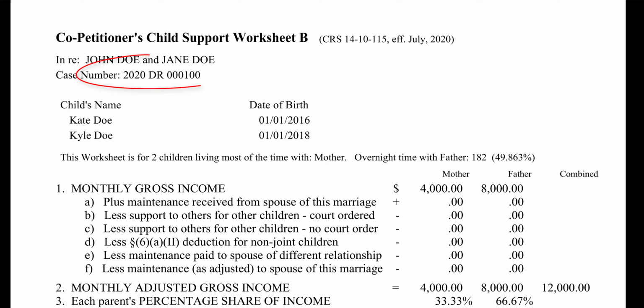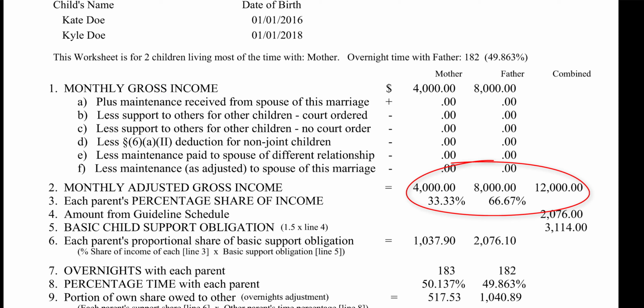Here we have the parents, John and Jane Doe, who have two kids, Kate and Kyle. Now this worksheet shows many factors which can affect child support, but only a few are relevant in this example. As you can see, mom makes $4,000 a month, and dad makes $8,000 a month, and gross income, rather than net income, is used in the worksheets. So together, the parents have $12,000 of gross income. The mom's share of this is 1/3, and the dad's share is 2/3.